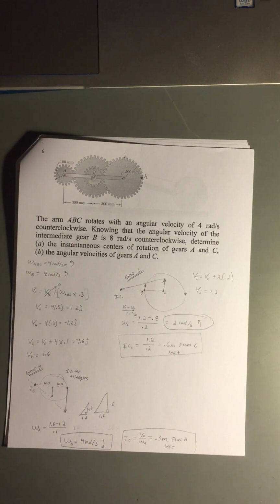Okay, so this is problem number 6 here. We have this diagram with these 3 different gears in it, and they're all hooked to this arm here, ABC, that rotates. And we're told that the arm ABC rotates counterclockwise with 4 radians per second, and that it's going to be fixed here at B. And we're also told the angular velocity of gear B here is 8 radians per second.